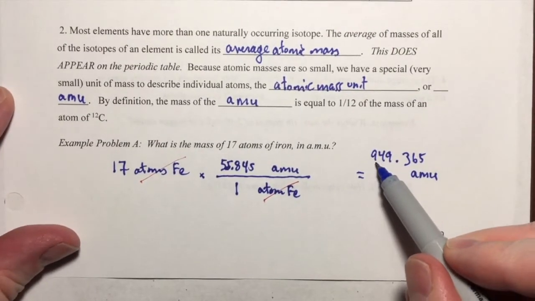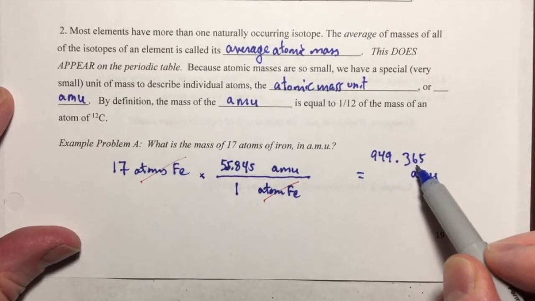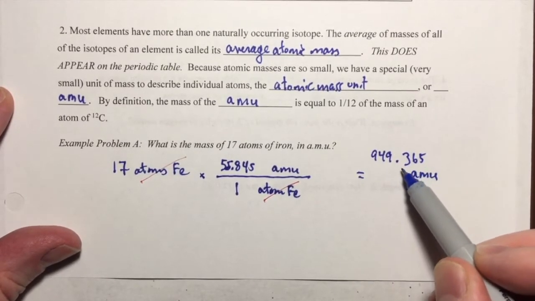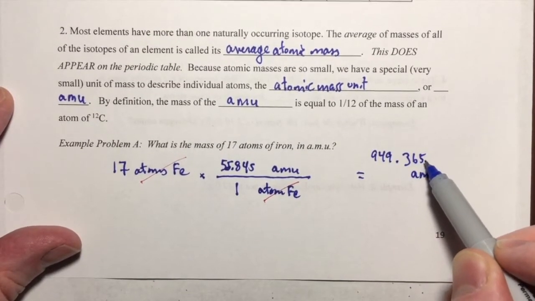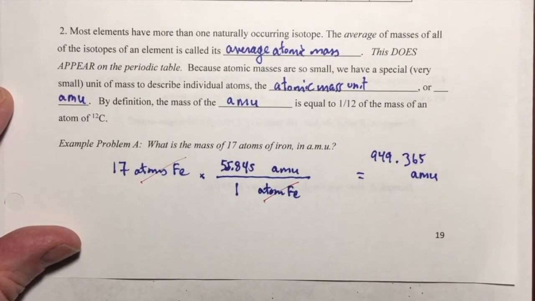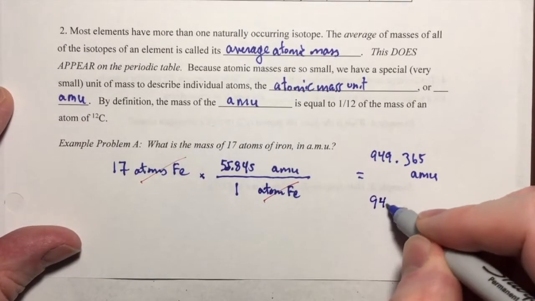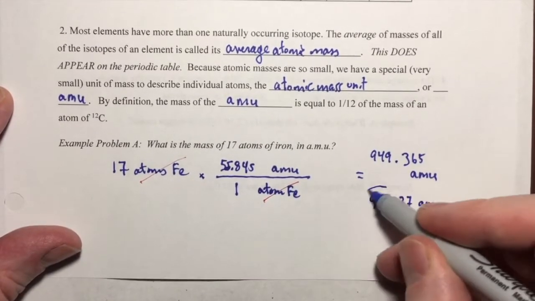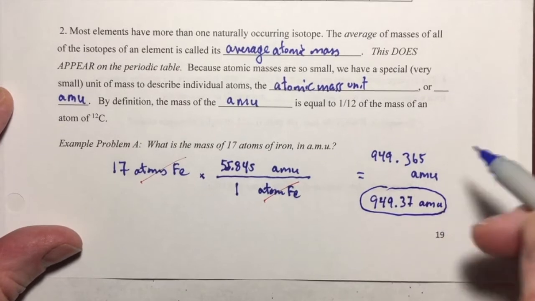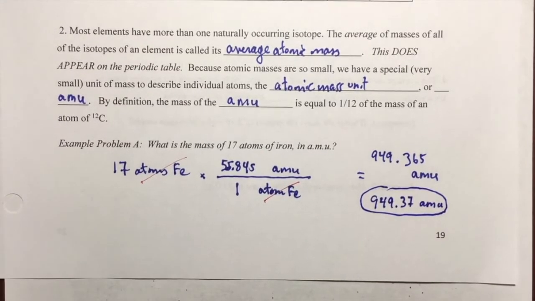So my answer should have 1, 2, 3, 4, 5 sig figs. So that 2 places past the decimal will be the last digit that I can represent. The 3rd place past the decimal is a 5, so we'll round that 6 up to a 7. So 949.37 a.m.u. Okay, and there we go, and I circle it. So again, I'm being nice to whoever has to read this so they don't have to go fishing around to try to find where my answer is.